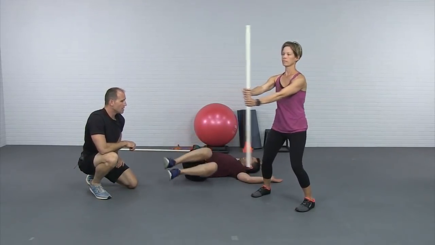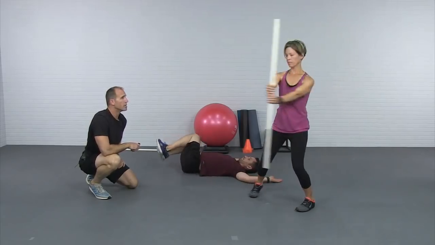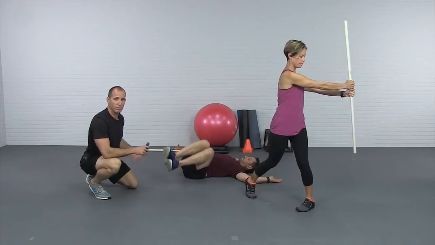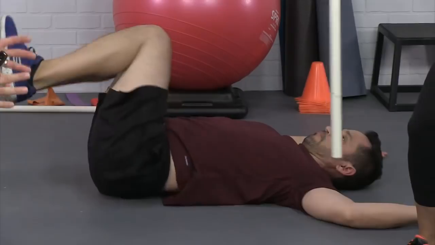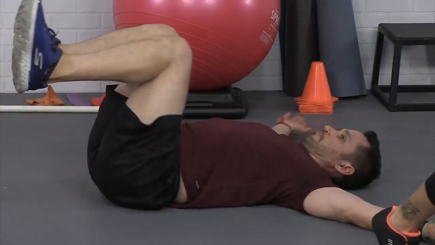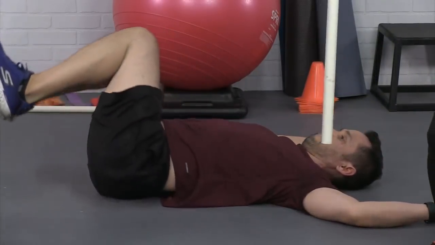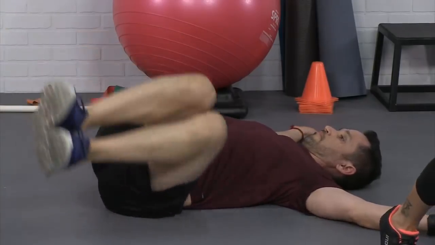All right. Good, good, good. And Roberto's got his elbows bent, which is okay. It narrows his base of support, making that a little trickier. He's probably also trying to give Terry a little space. It's all good. But so now here's a rotational movement.